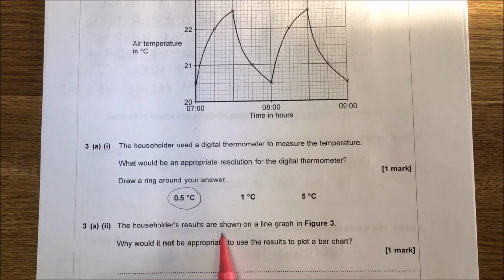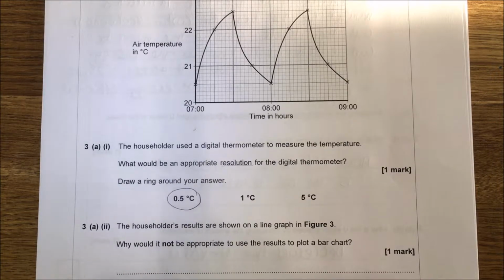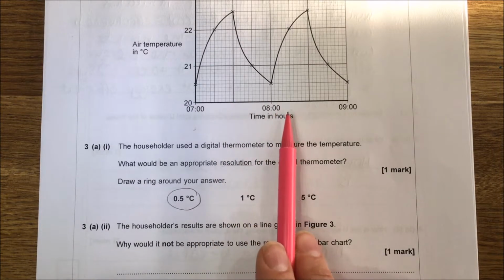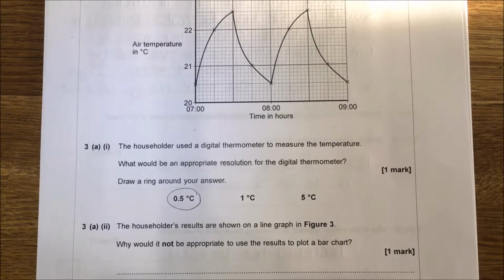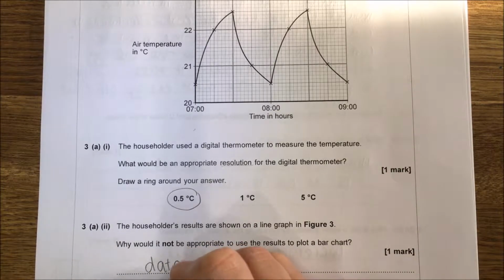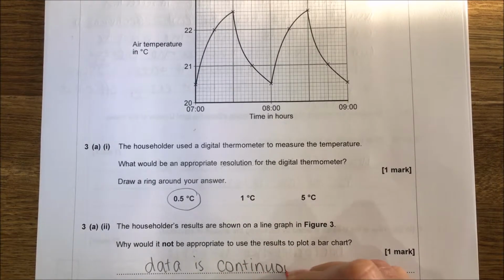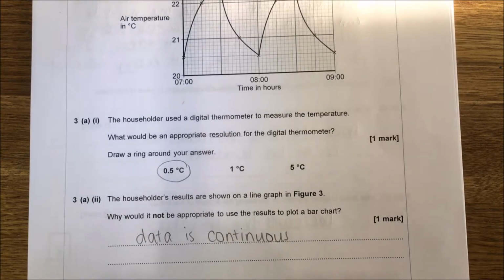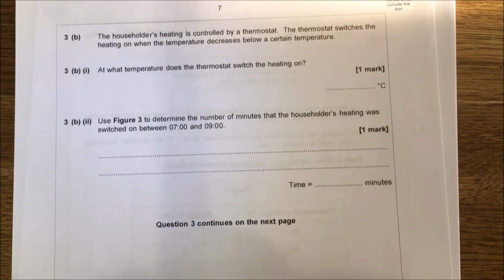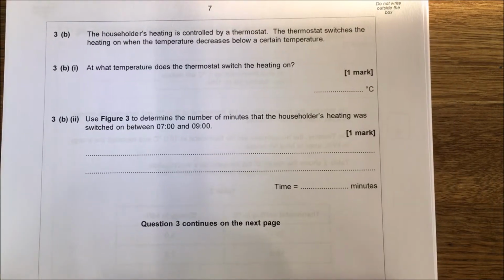The householder's results are shown on a line graph in figure 3. Why would it not be appropriate to plot a bar chart? And that's because the data is continuous, it's not categoric in any way. And if you think to ISAs, this is often mentioned. So the data is continuous. Okay, you could put not categoric, but saying it's continuous is fine. Okay, on to 3 part B. The householder's heating is controlled by a thermostat.